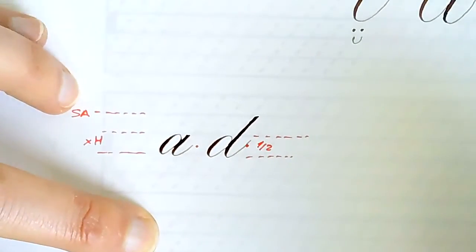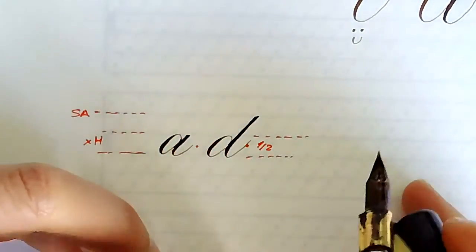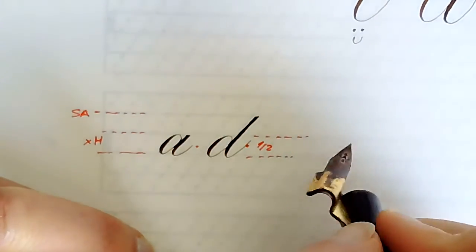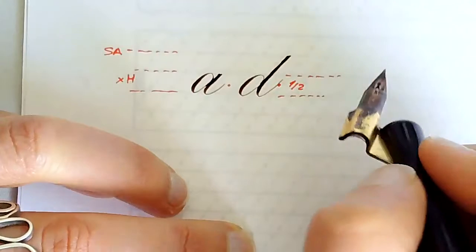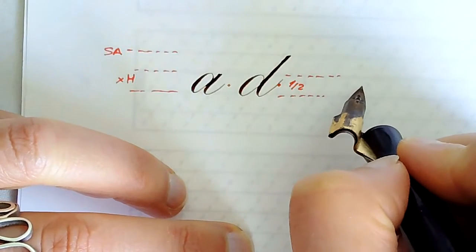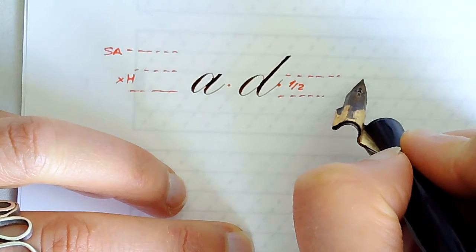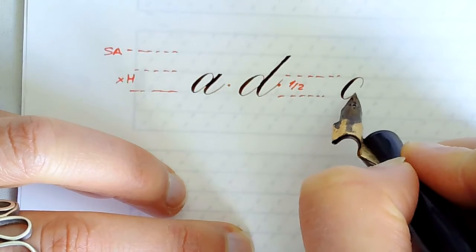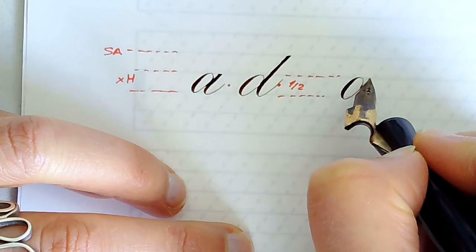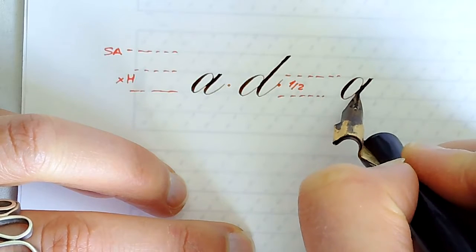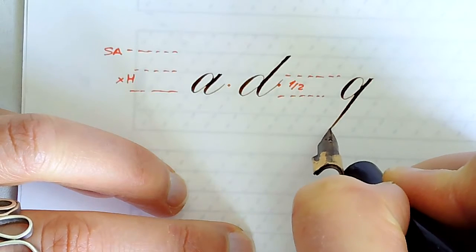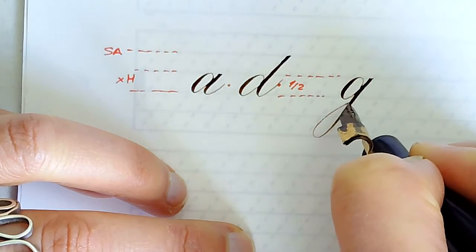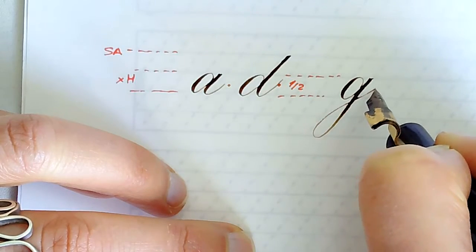So following the same A shape, I'm going to create letter G. With letter G, I'm going to start in the same position. So I'm starting at 2 o'clock, going up, thin, around the corner, push, going up, close the oval, 1 millimeter to the right, and now push down as if I'm doing letter J. Release, around, crossing the baseline, and exit.